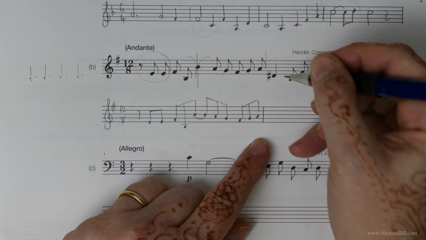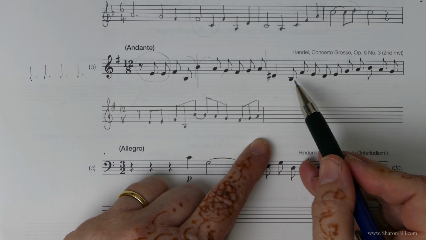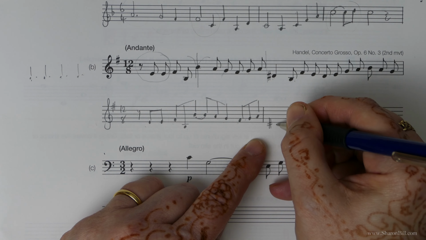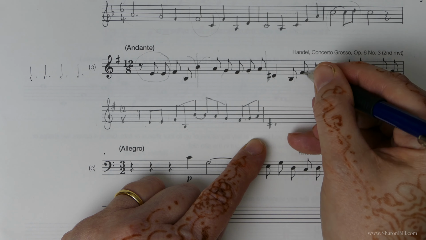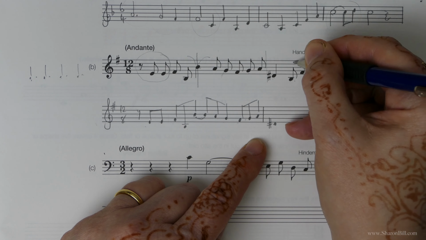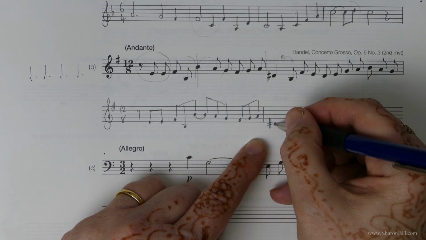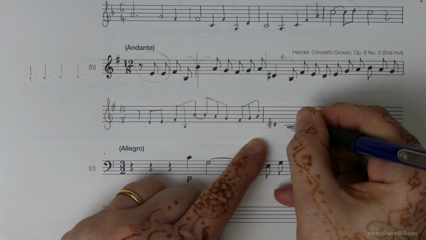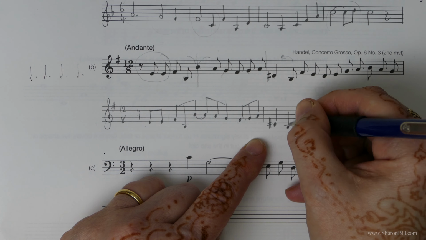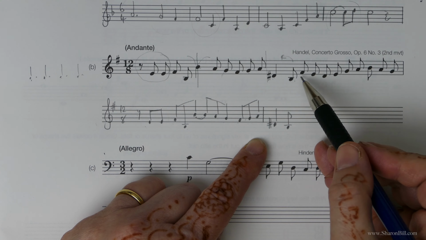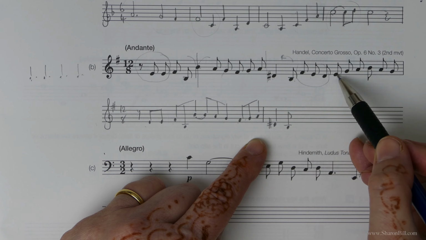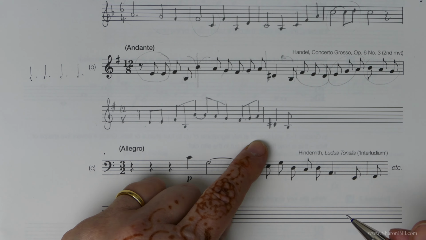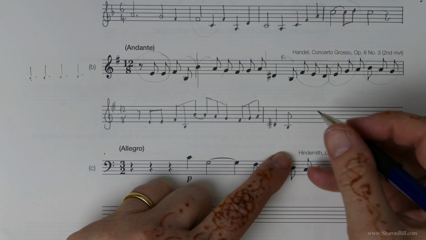Okay, so we're here now. 1, 2, 3. So they will have to stay as they are, because we can't beam that to anything later because it belongs to this first group here. 1, 2, 3. And then 1, 2, 3, 1, 2, 3, 1, 2, 3. Nicely falls together, so we'll just have to beam those to reflect each group.